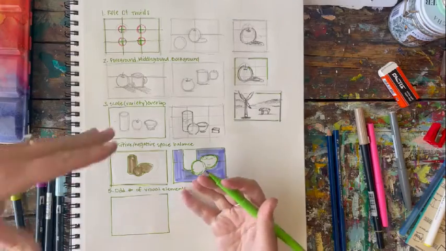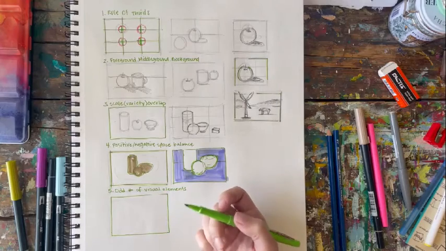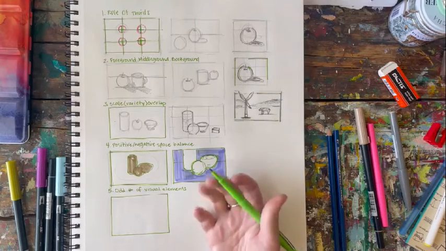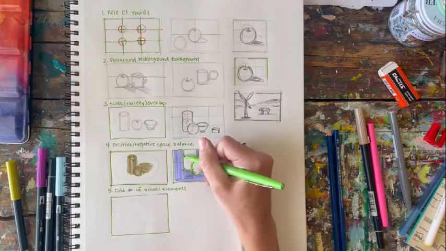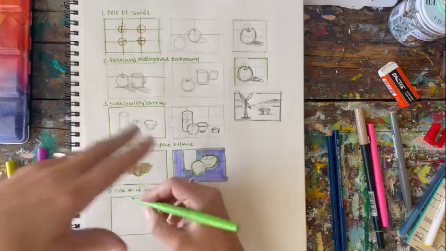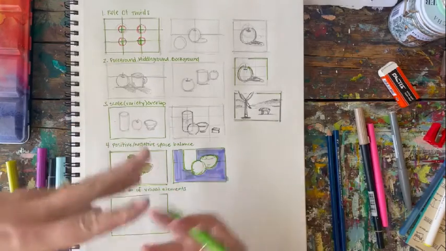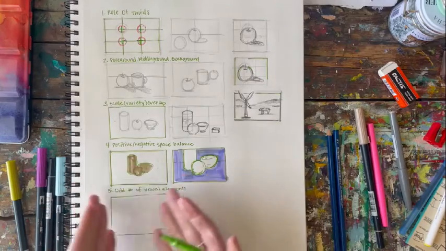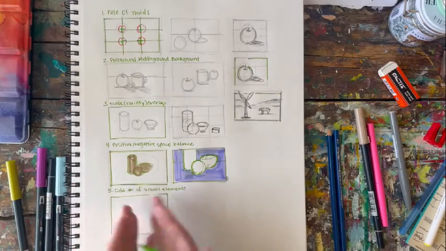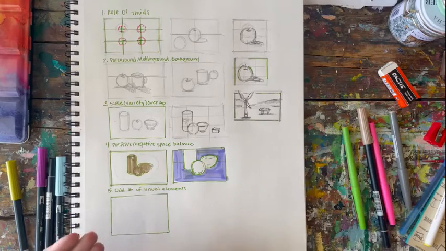But visual elements doesn't have to be an object, okay? So it could be, let's say it was shadows, or let's say it was line quality, a composition that has, you know, 3 of the exact same lines going through it might not be as interesting as one that has some thick lines and thin lines. So let's just dive into actually drawing it. I'll probably be able to explain it better if I draw something.